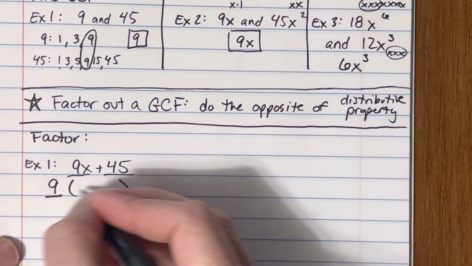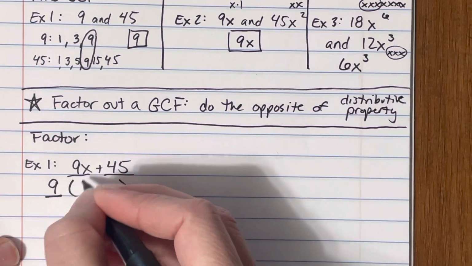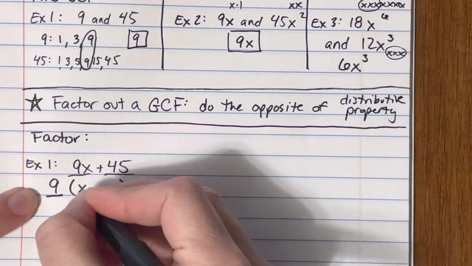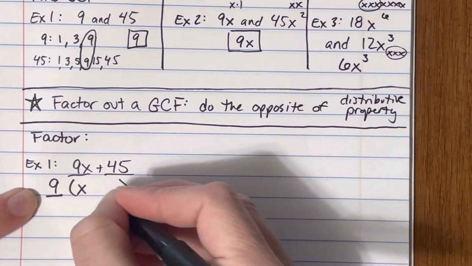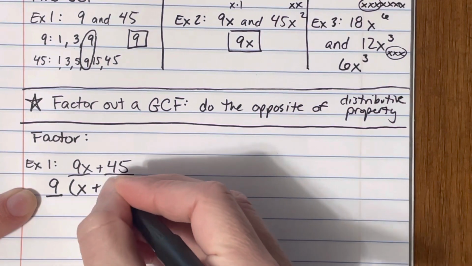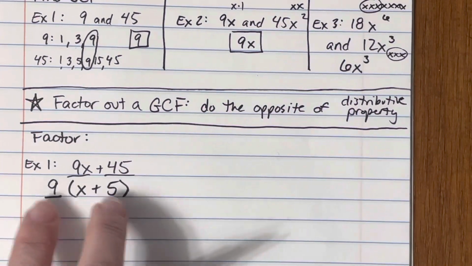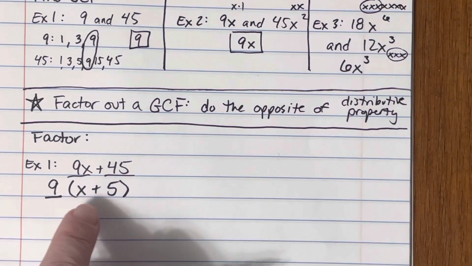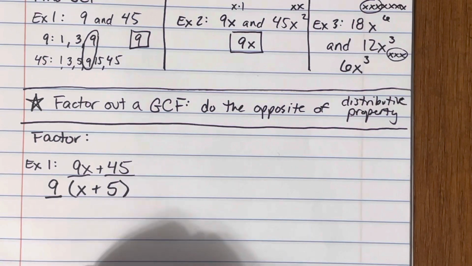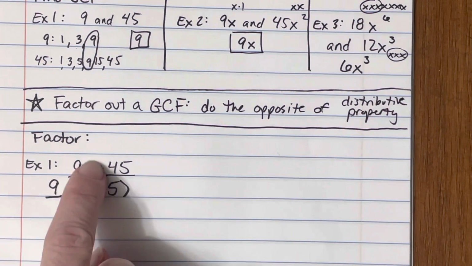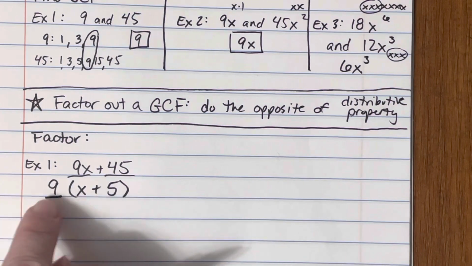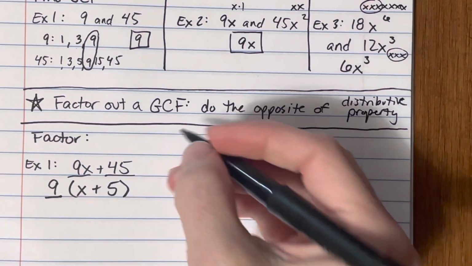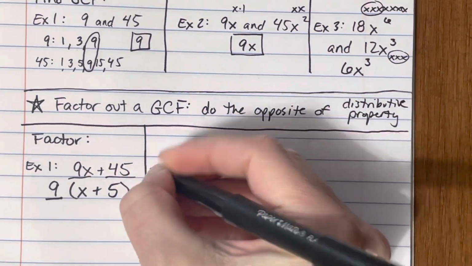And so then what would have been left inside the parentheses that I would have had to distribute 9 to get this answer? Well, to get 9x, there had to have been an x in here. And to get a plus 45, there had to have been a plus 5. And so the two things that I multiplied together to get 9x plus 45 is 9 times the binomial x plus 5. Again, notice how we're working backwards from the distributive property. So you can always check yourself by just redistributing that 9 and saying, do I get this answer? And we do. So that's a pretty simple example.